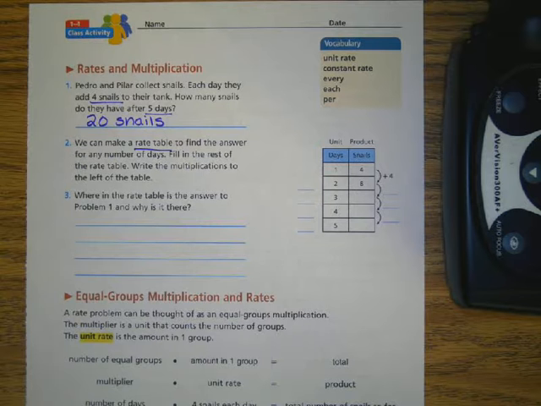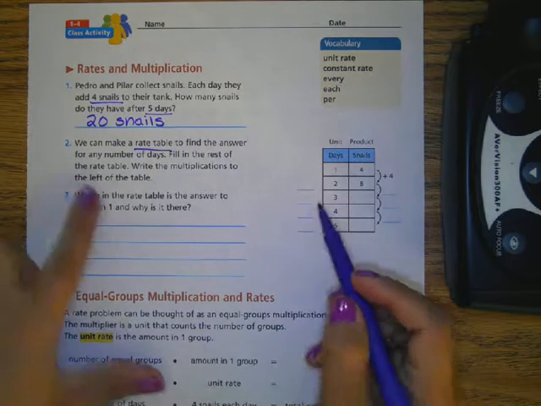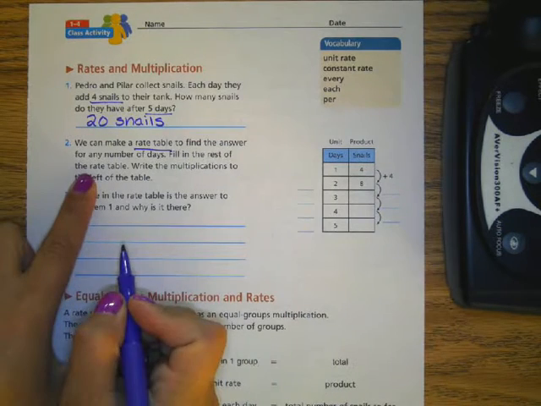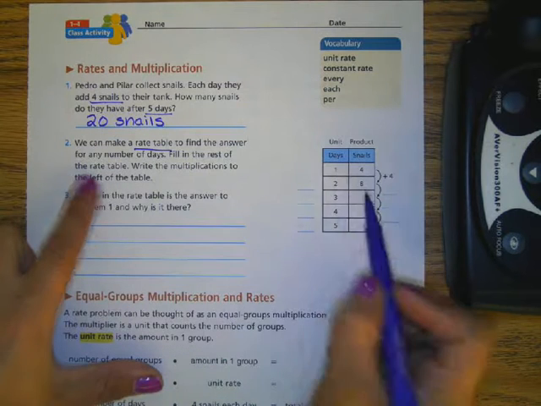So take a minute and everybody look over here at the top of our learning target board. If you forget what some of our vocabulary is, like unit rate, a multiple, a factor, a product, or a rate, we've got some vocabulary posters to help you out. So, back to our paper. You can make a rate table to find the answer.